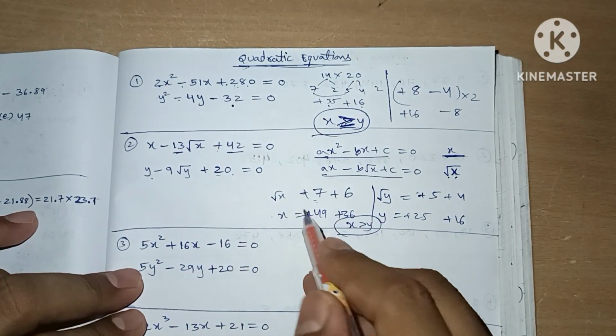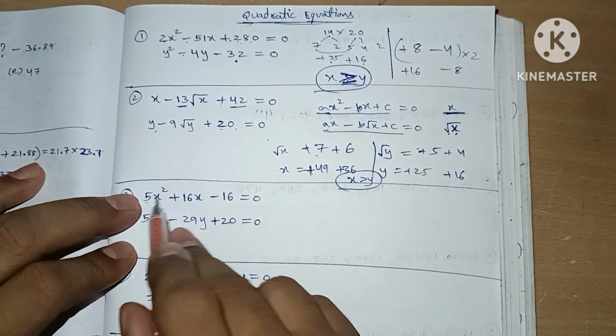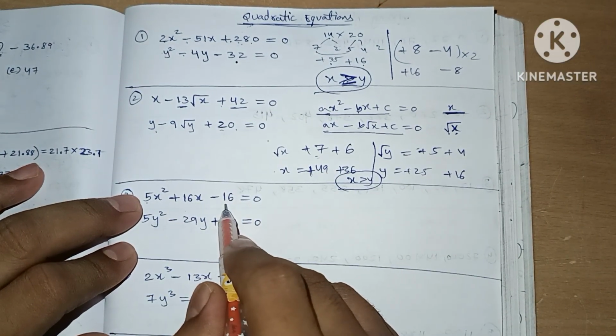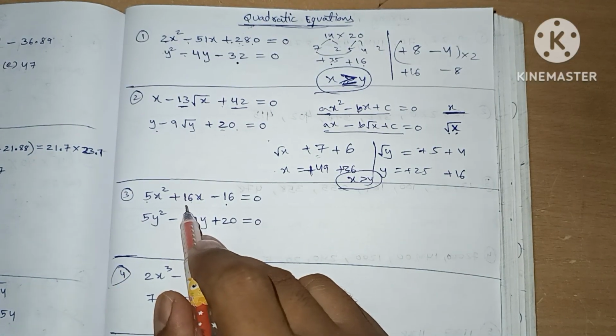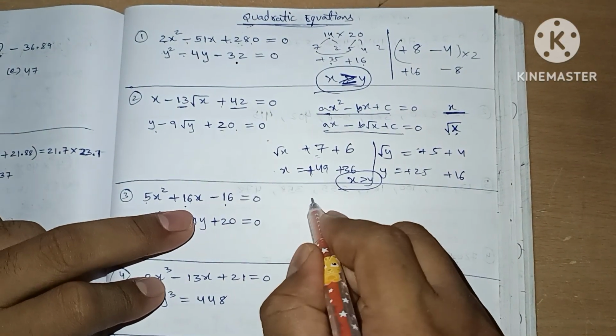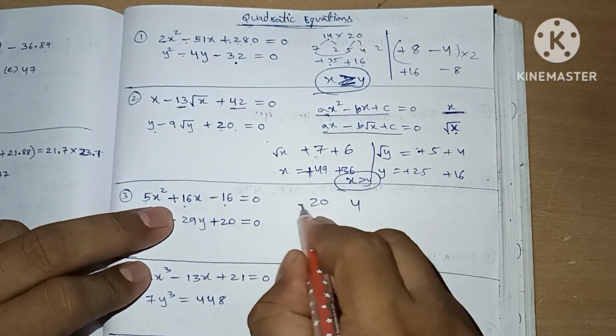It's a very new topic, new question. Okay, let's see this one. 5 into 16, which is 80, and we need to get 16 means 20 4 times, and plus and minus means minus and plus.